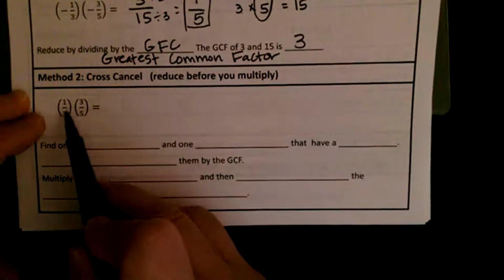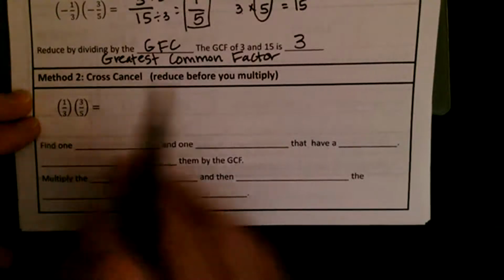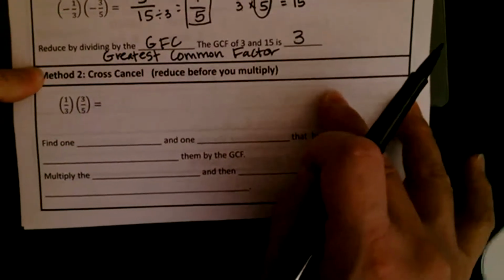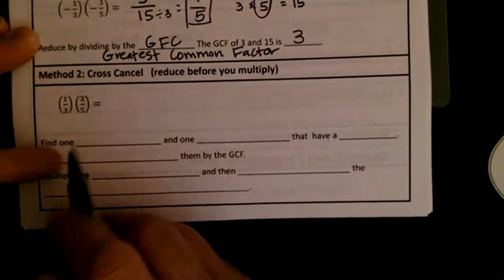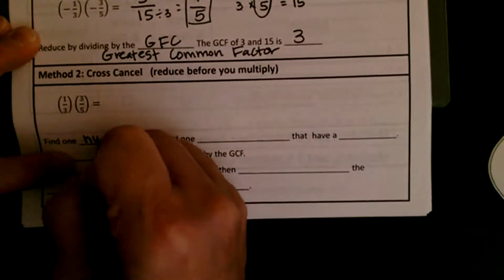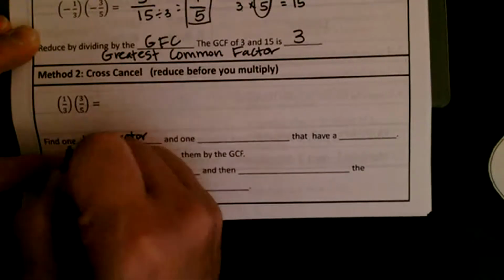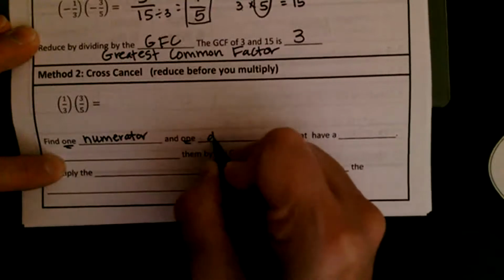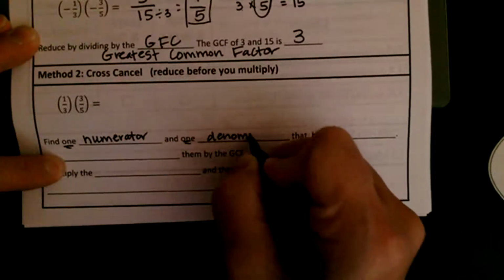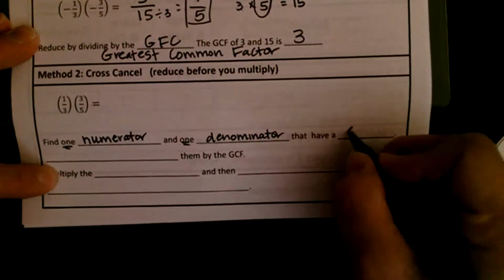Now we have positive times positive. Again, same signs, so the answer's positive. I'm not going to multiply first, though. I'm going to cross cancel first. So what I have to do is find one numerator, and the one is important, and one denominator that have a GCF.